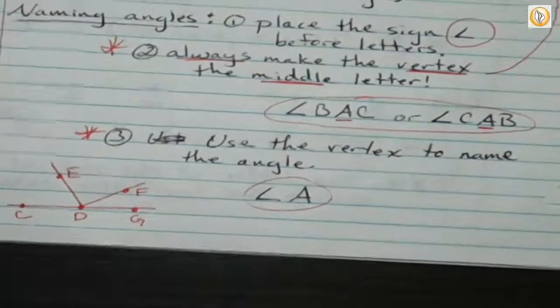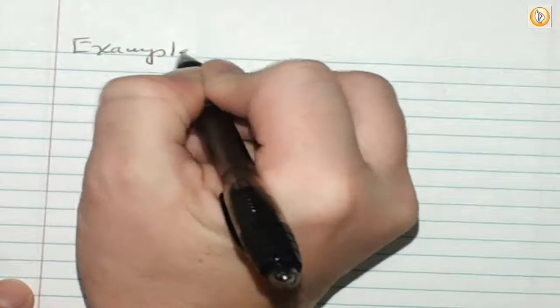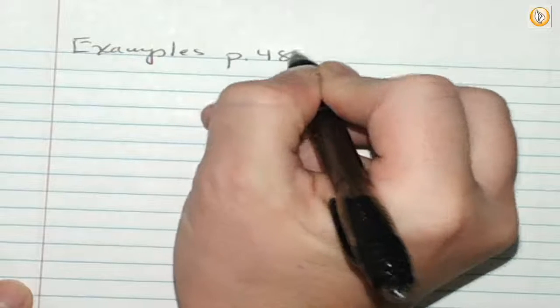All right. Let's open up our books, if you haven't already, to examples, page 488.